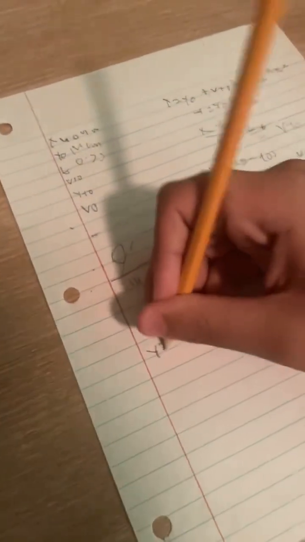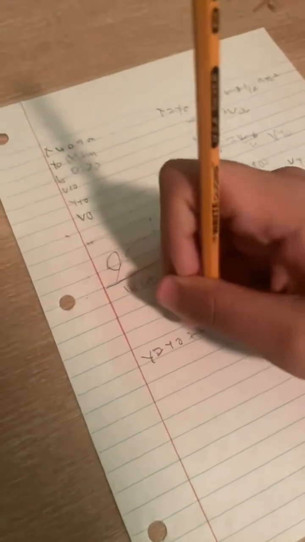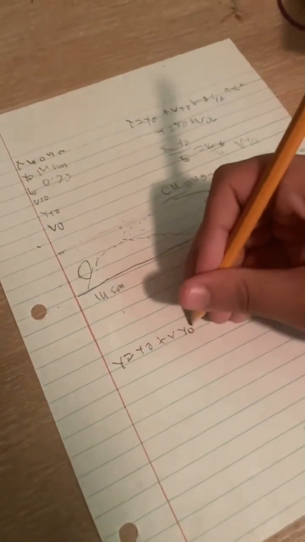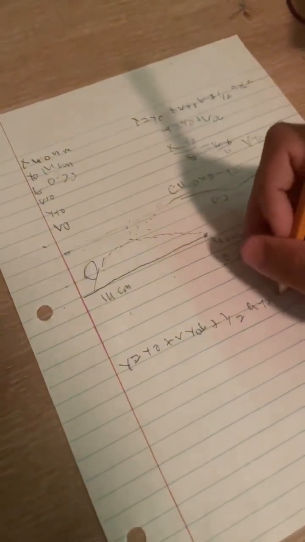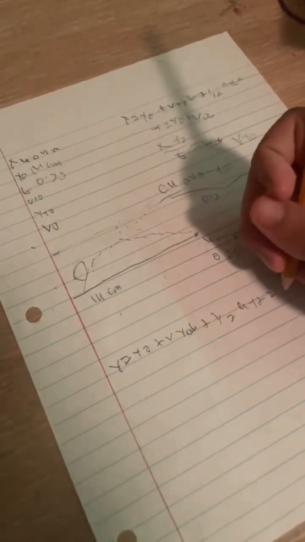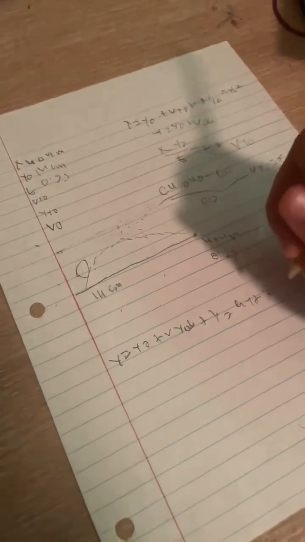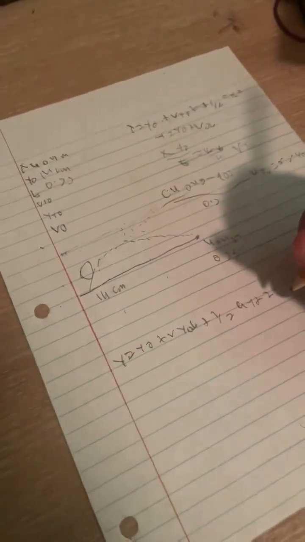Then we have to start with the other kinematic equation: y equals y0 plus vy0 t plus 1/2 a t squared, and we have to derive the equation with g and t.